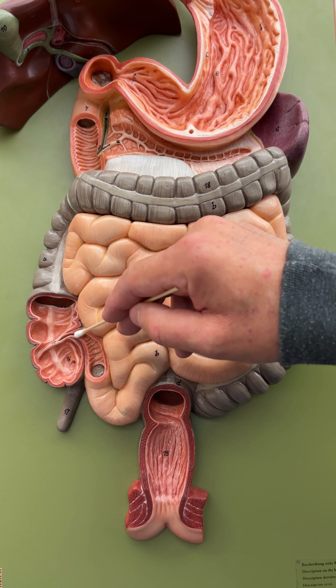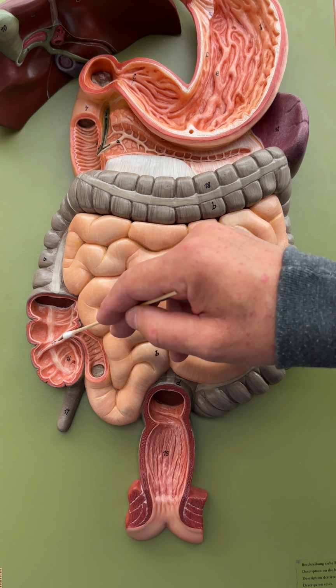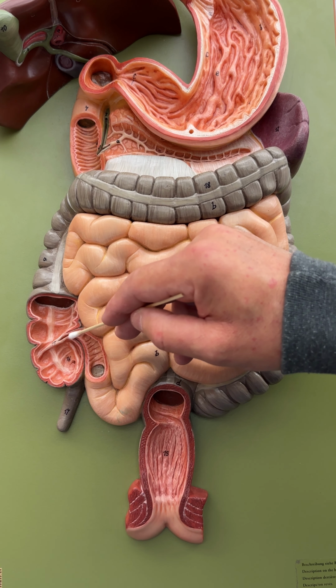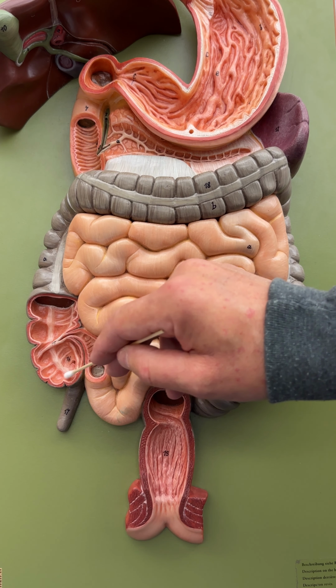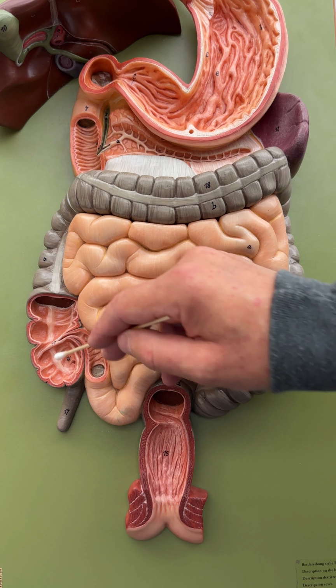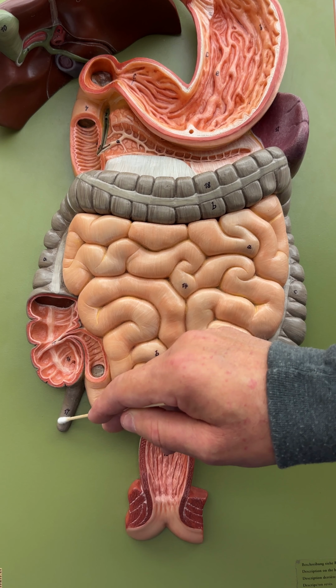And in this portion here, where it dumps its contents into the actual cecum, this is known as the ileocecal valve. This structure here is known as the cecum, and this is the appendix or the vermiform appendix.